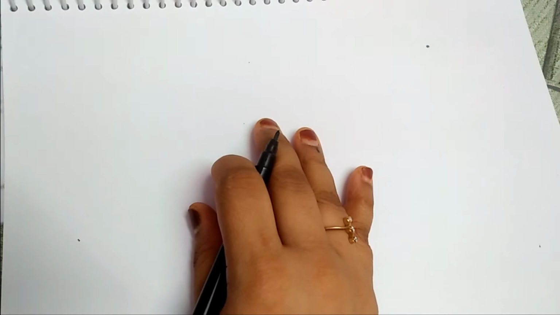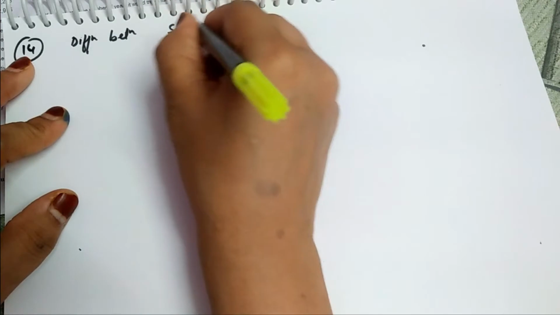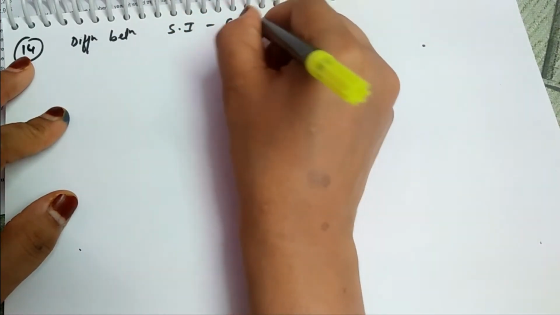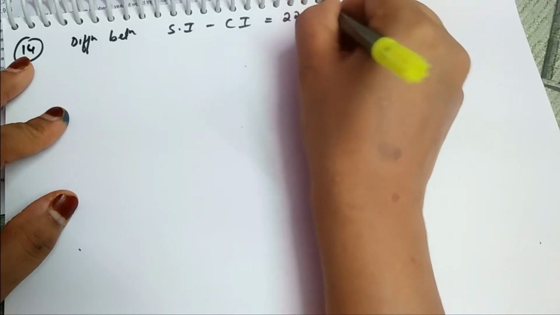Okay, so that's the 14th problem, right? We'll be writing all the given facts. What is given? The difference between simple interest and compound interest is 228.75.